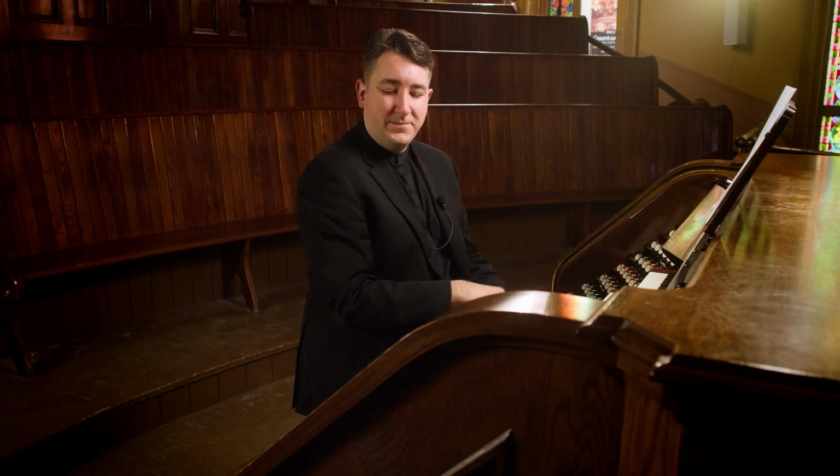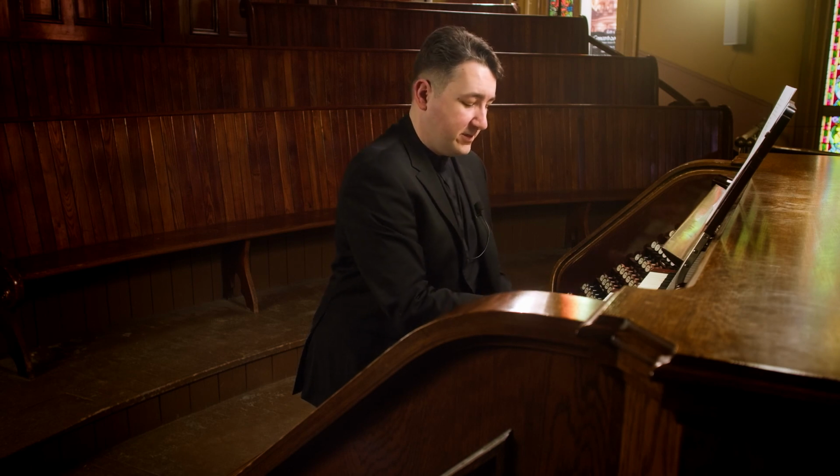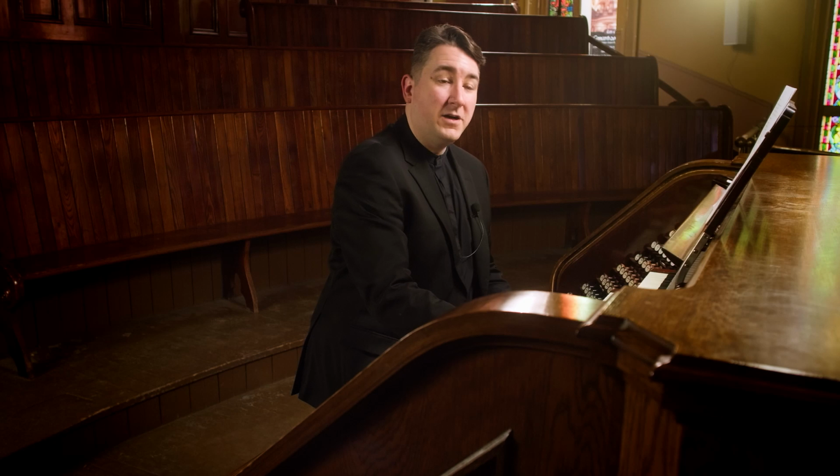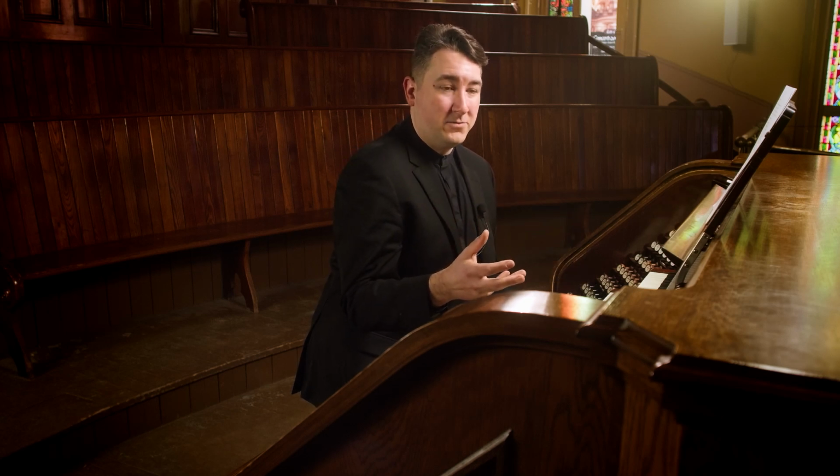For number 5, we add the big open diapason 16-foot in the pedal. And then finally, on 6, where we have the full great organ, we also then have a 16-foot reed in the pedal.